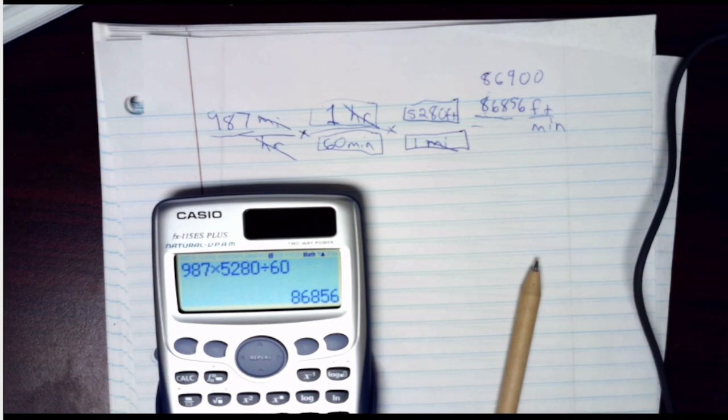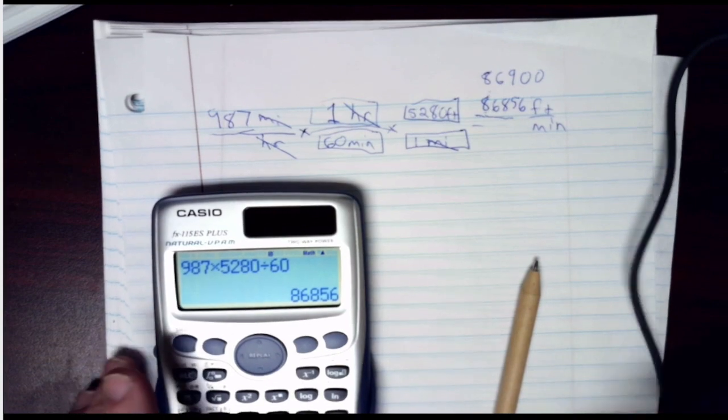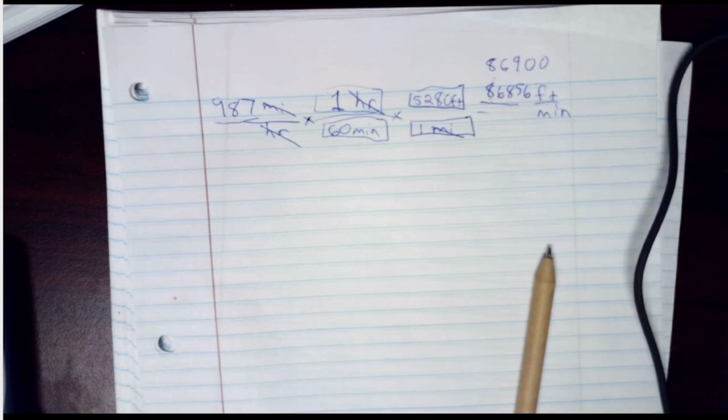Now, mind you, the homework has a built-in error percentage, where it's going to take whatever the right number is, or what it declares the right number is, and gives you a 5% or thereabouts leeway up or down. So if you miss it by less than 5%, it will still mark it correct. Now, how different is my 86856 from my 86900?